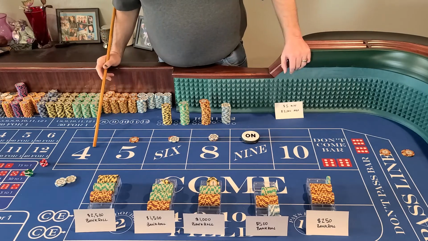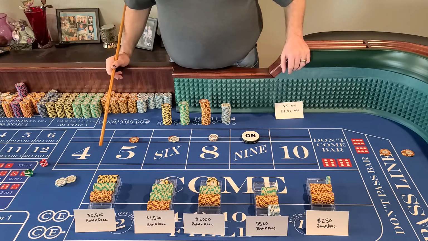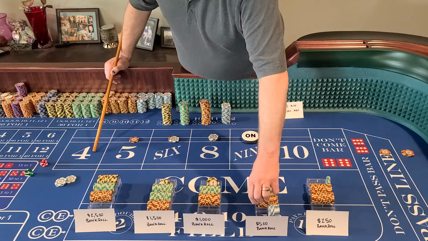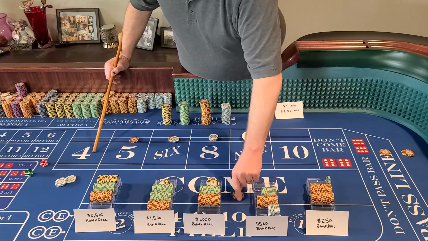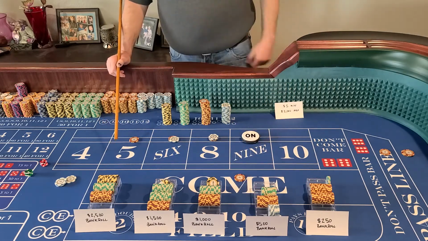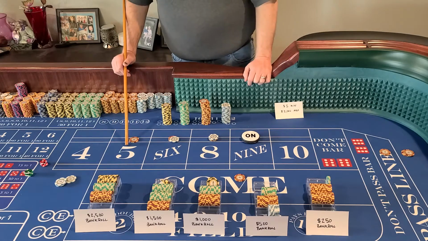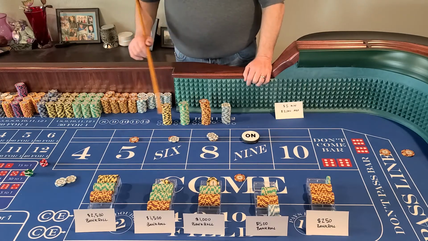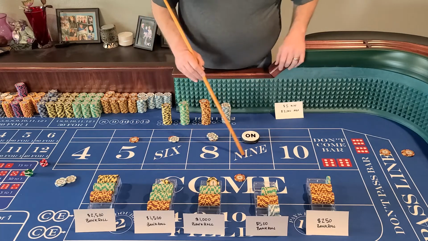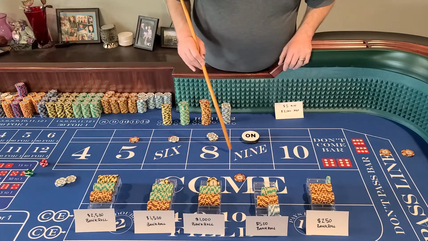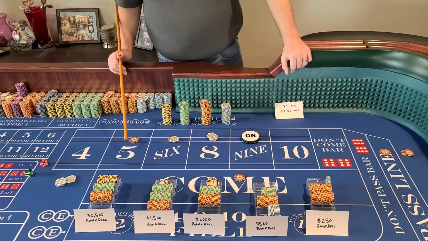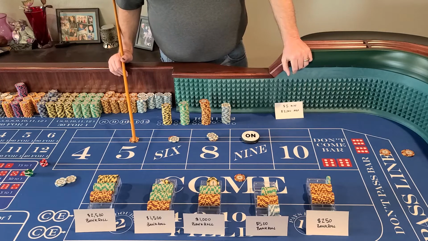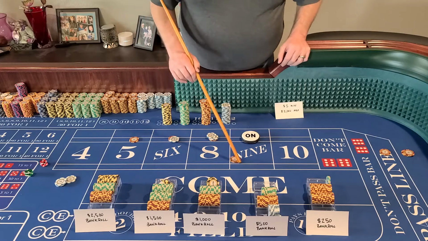What I've been doing is I've been playing come bets off of this. So I'll drop a nickel come bet, right? And 2x odds wherever it hits. What's great about this is I've got 18 of the numbers covered. And if it hits those, I move to them.